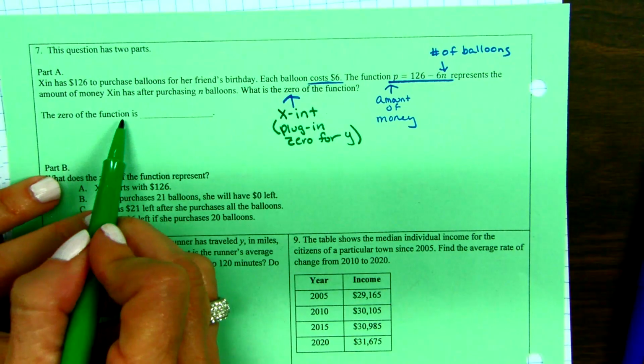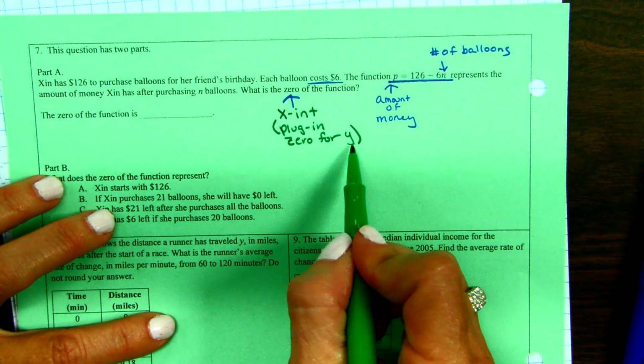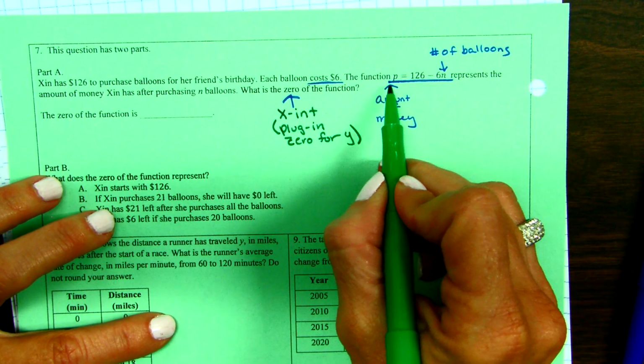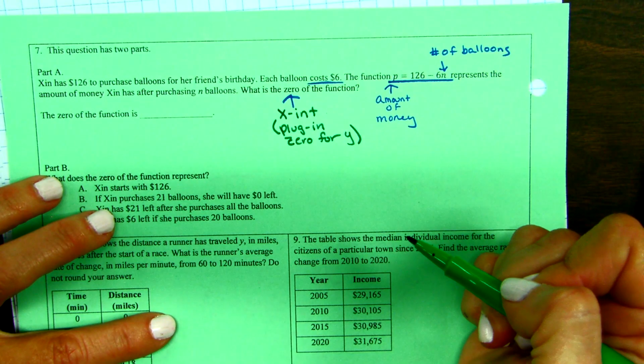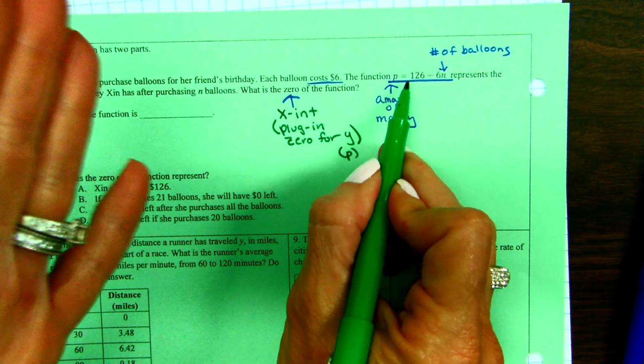So what is the zero of the function? Okay, I'm going to plug in 0 for y. Wait a second, there's no y in this problem. What makes more sense as y, the P or the N? P. From where it's standing, y equals blah, blah, blah.